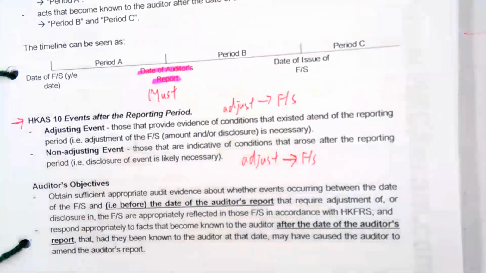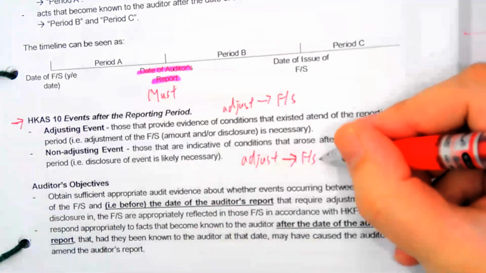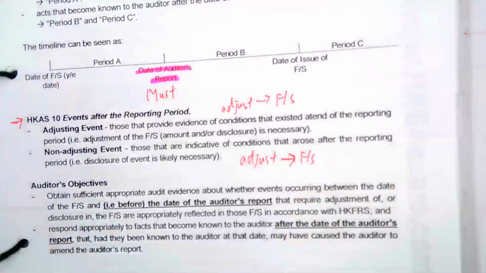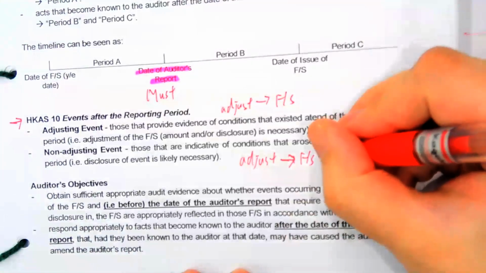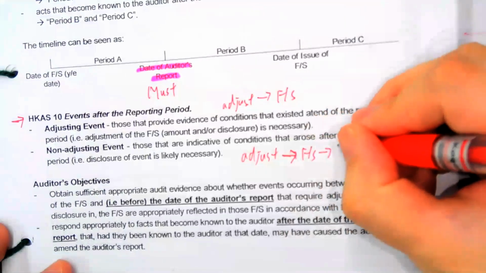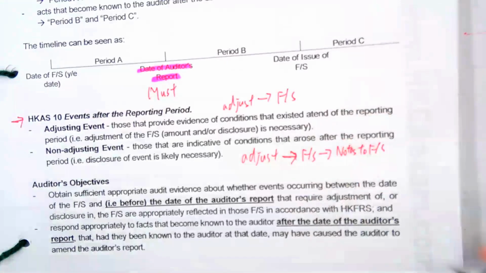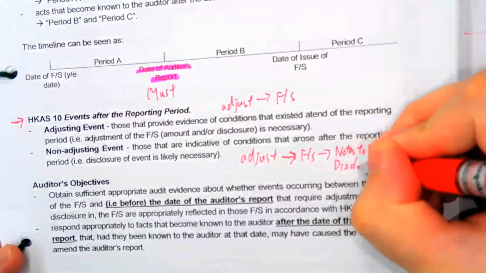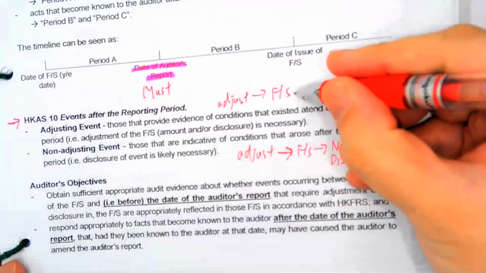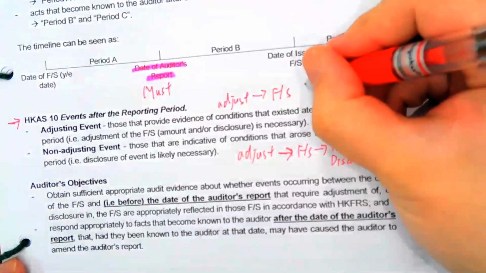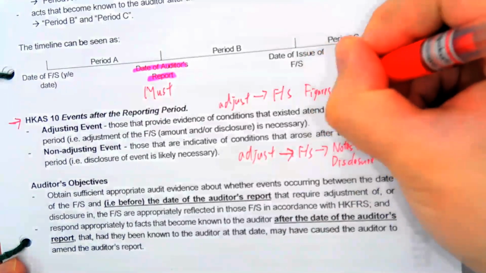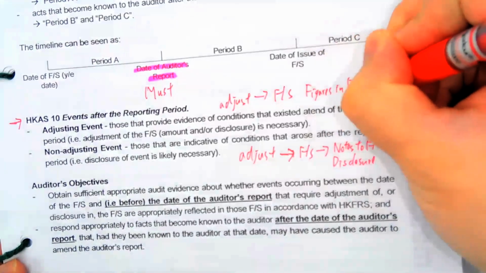You still need to adjust the financial statements from the audit perspective. Why? Because for a non-adjusting event, you are adjusting something very specific in the financial statements. You are adjusting the notes to the financial statements, or you can say we are adjusting disclosure. For an adjusting event, this is actually adjusting the figures in the financial statements themselves.